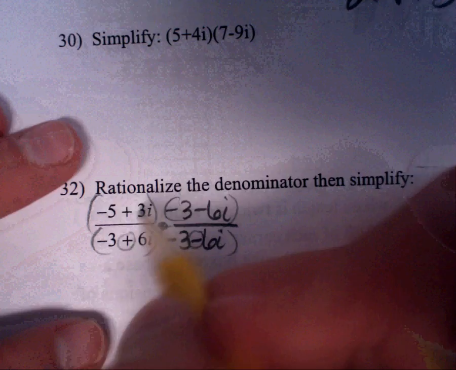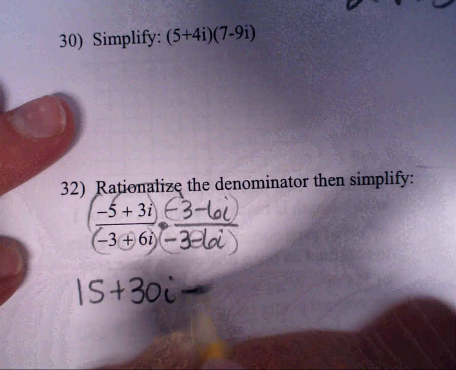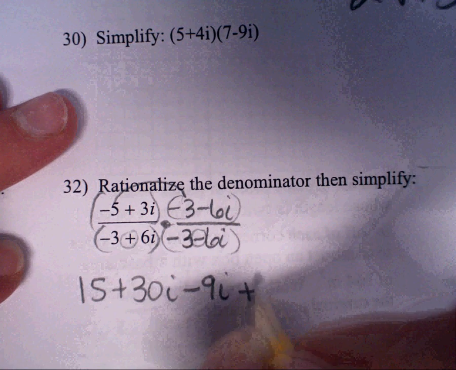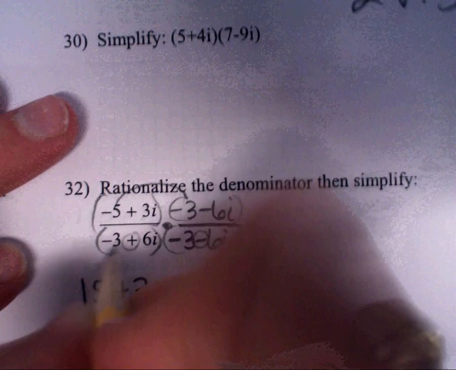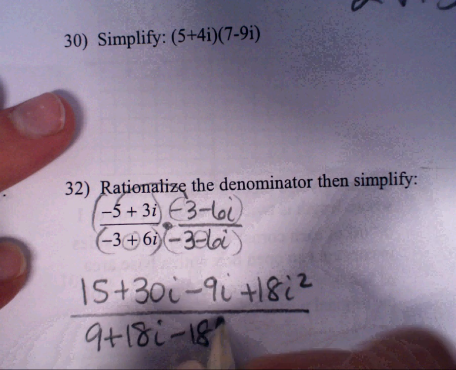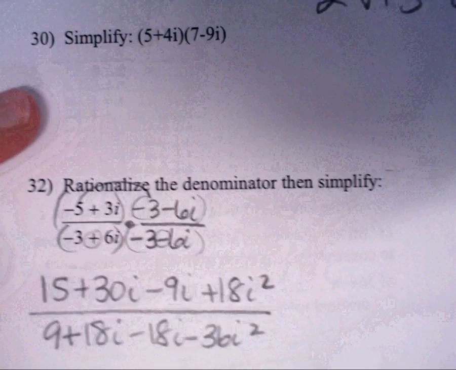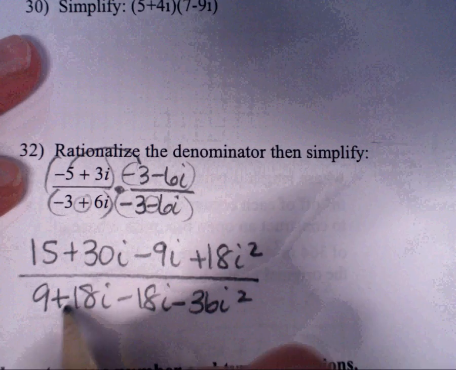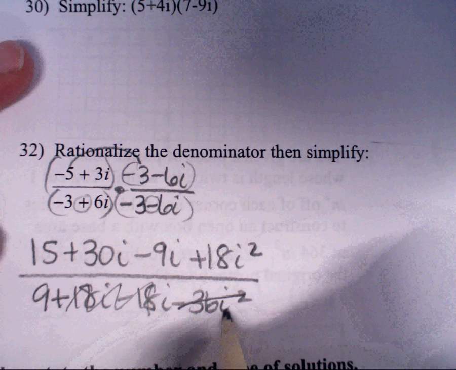So there's a lot of distributing. That's 15 plus 30i minus 9i plus 18i squared, distributing everything on top, over 9 plus 18i minus 18i minus 36i squared. Okay, and then now I'll do some simplifying. These are going to cancel. This i squared will make this negative 36 positive 36. This negative i squared will make this negative 18.